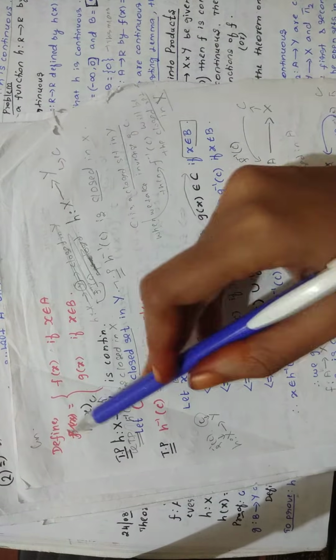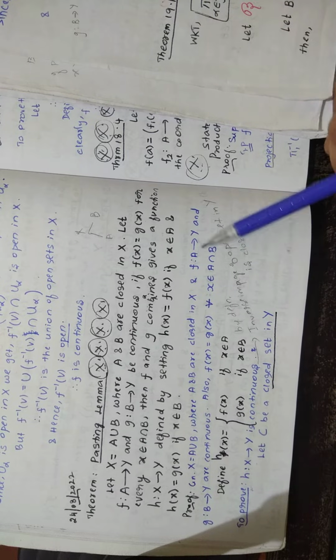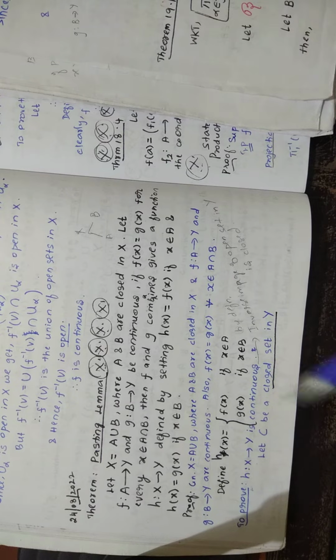Now you are going to start learning the proof of this theorem, the proof of this lemma. First you have to write the given. Given X equal to A union B, where A and B are closed in X, and f from A to Y and g from B to Y are continuous.